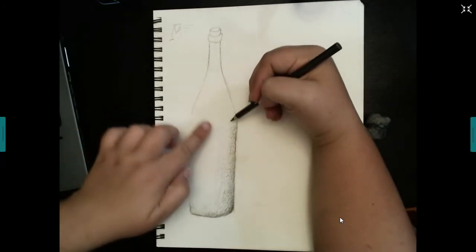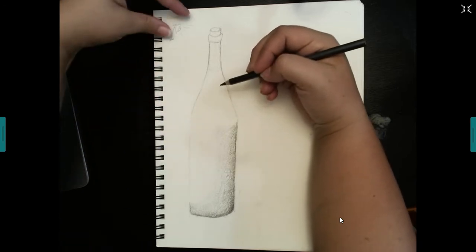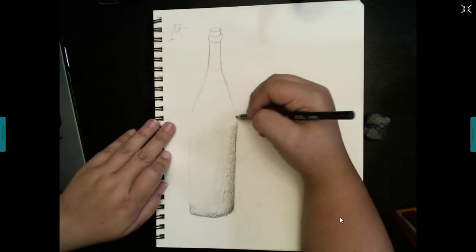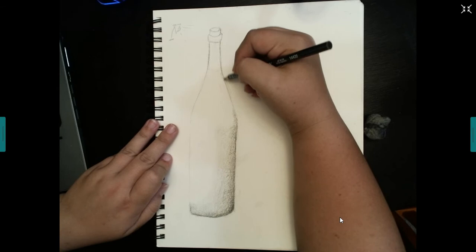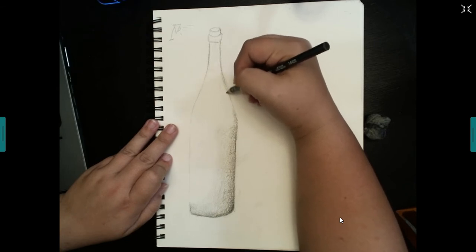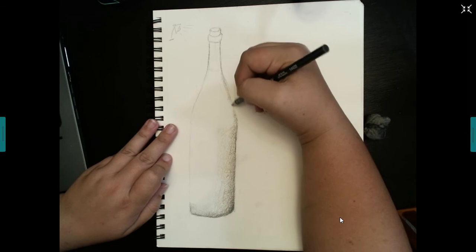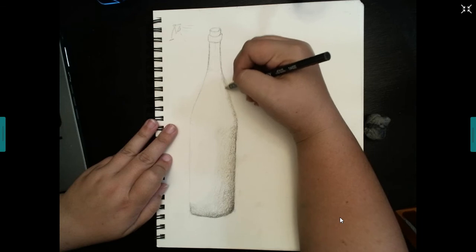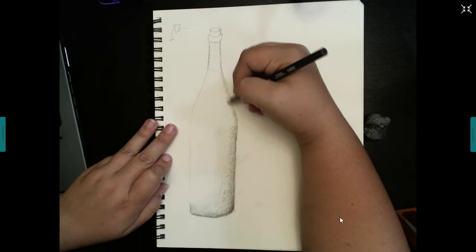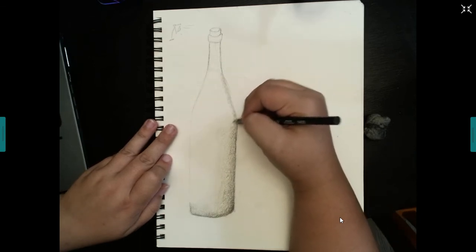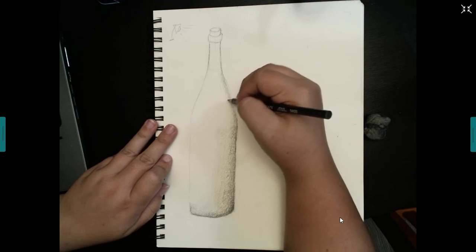Okay, so we're going to do the same thing here. This bit over here, since our light is coming from this way, this bit is going to be our darkest area. And just like before, we're going to start just at the edge. Nice and light. And add a bit of color in there. And so it's not going to be super dark at first, just like we've been doing all last week. We're going to start off light, and then we'll deepen that value as we go on.